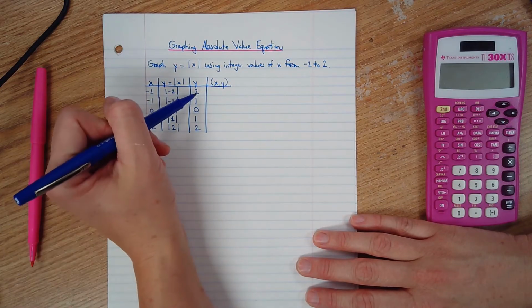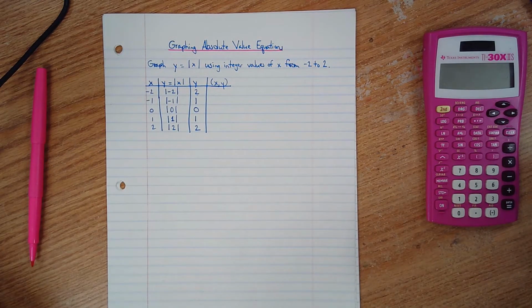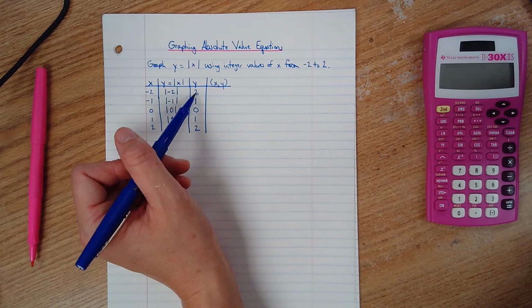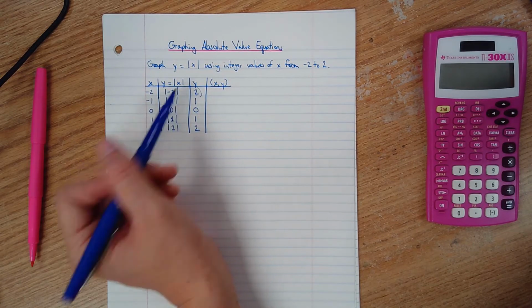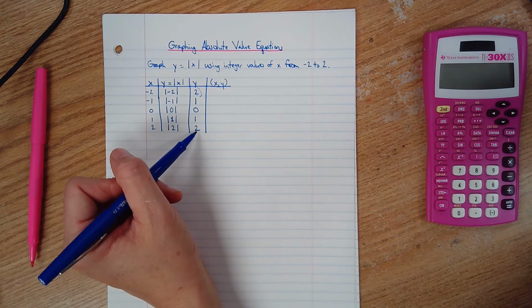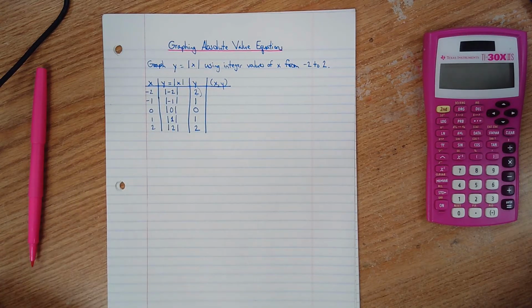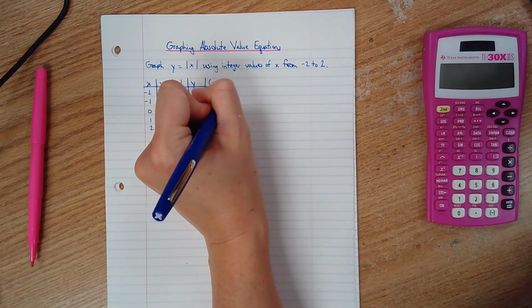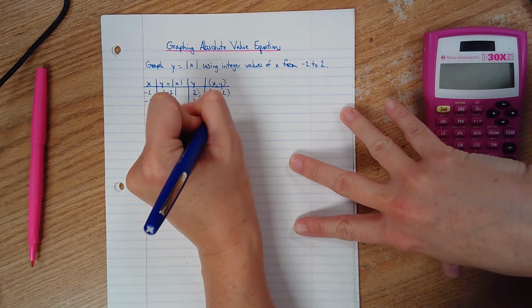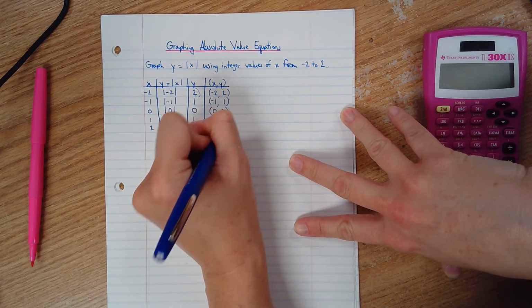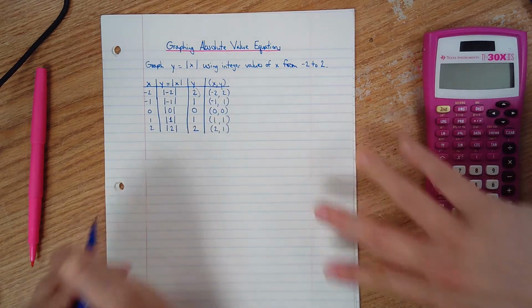So -2 becomes 2 because we're talking about a distance from 0 on a number line. So -2 is 2 spaces from 0 on the line, so its absolute value is 2. +2 is 2 spaces from 0 on a number line, so its absolute value is also 2. So my coordinates are (-2, 2), (-1, 1), (0, 0), (1, 1), and (2, 2).